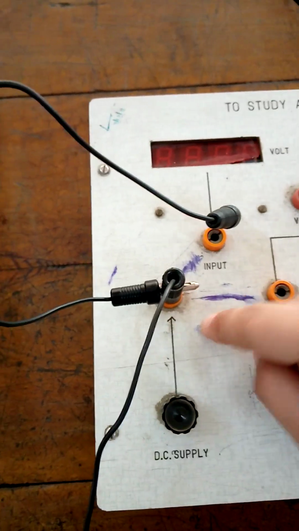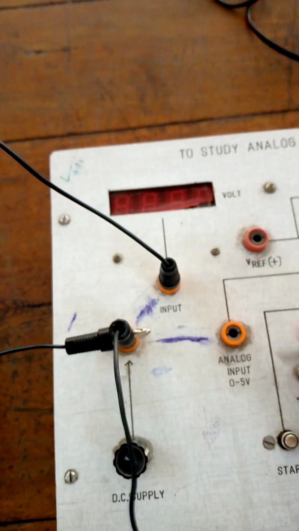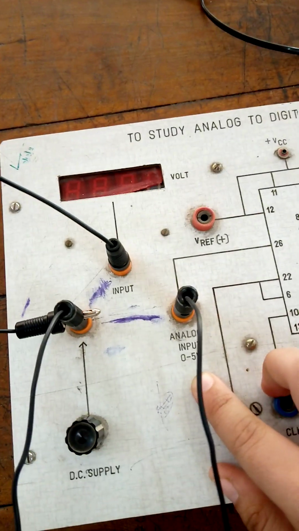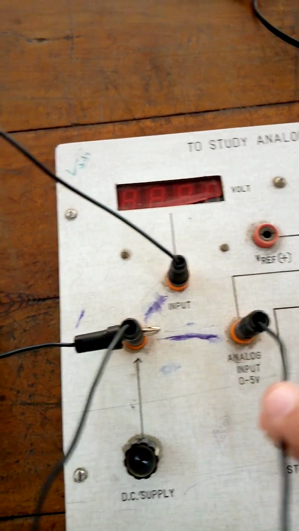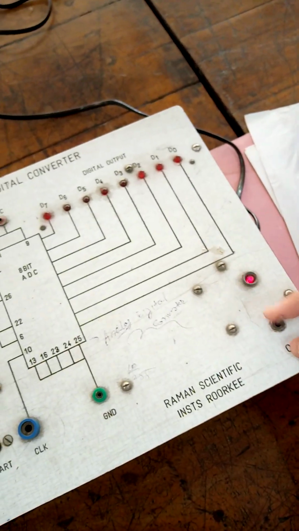Connect the main power supply to the input of the digital voltmeter and analog input 5 volt. From here the main power supply goes to the circuit. Now switch on the circuit.